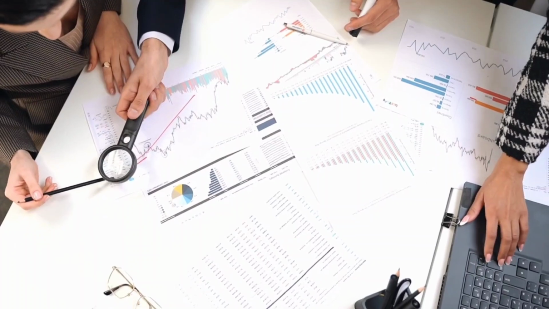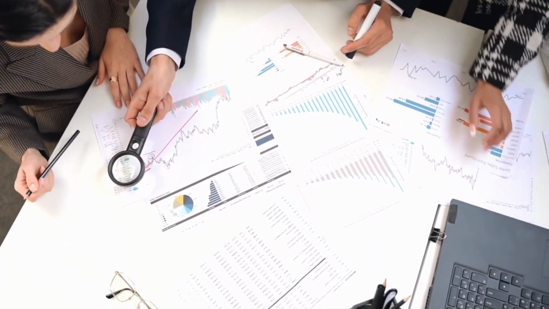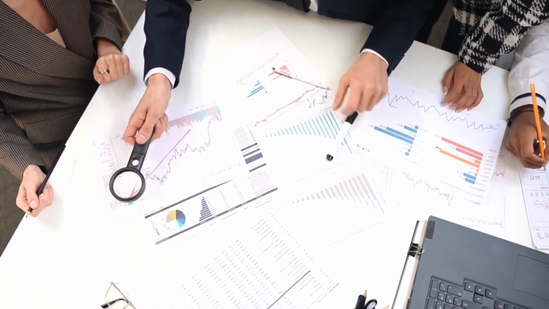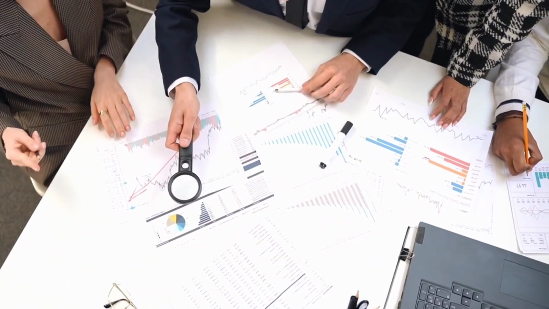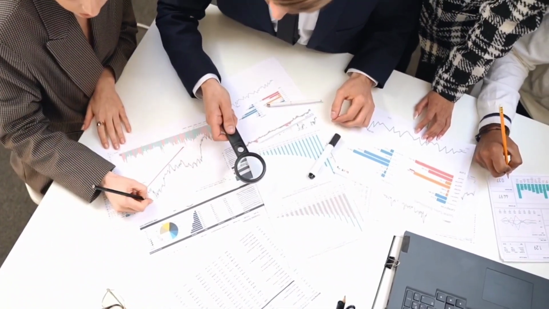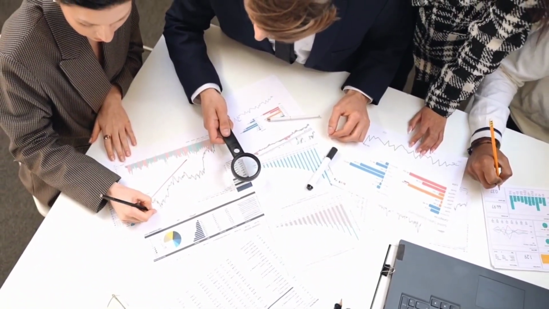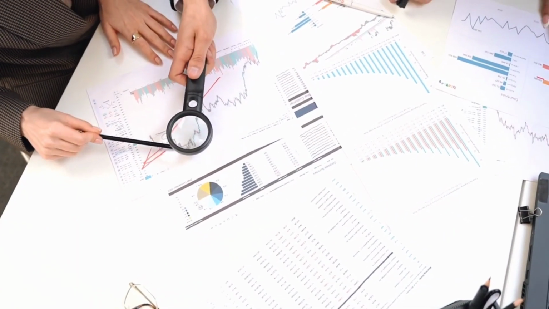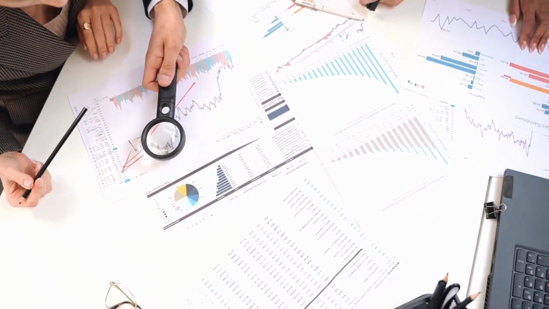It is easy to understand, simple to implement, and provides a comprehensive overview of your business's strategic position. By regularly conducting a SWOT analysis, you can ensure your business remains on the path to success and profitability.